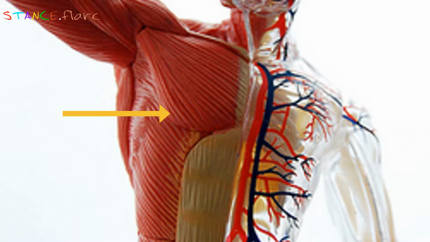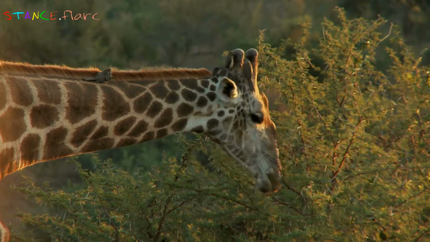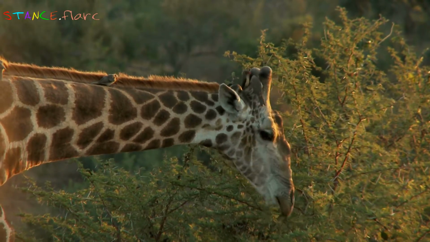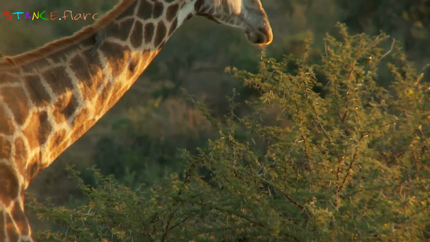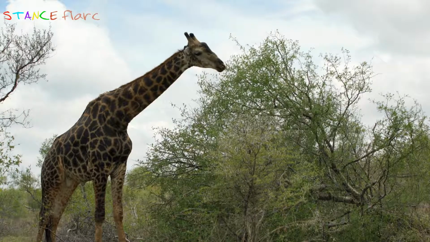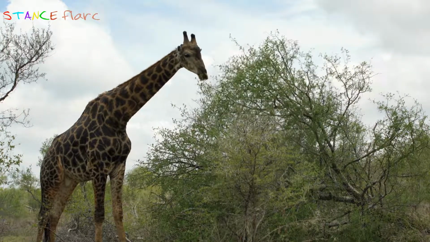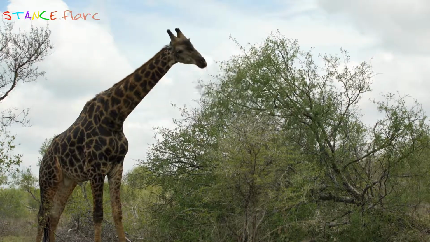Muscle, a piece of flesh that connects one bone to another and is used for moving a particular part of a body. For example, this long neck needs some strong muscles to support the head of the giraffe, so as to allow it to eat the leaves that are on very tall trees.